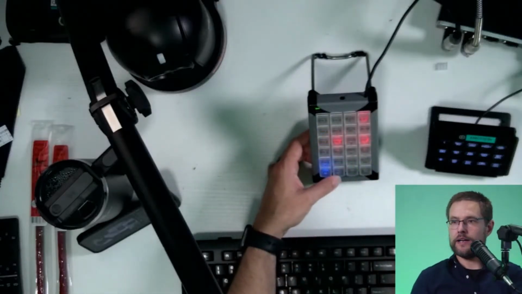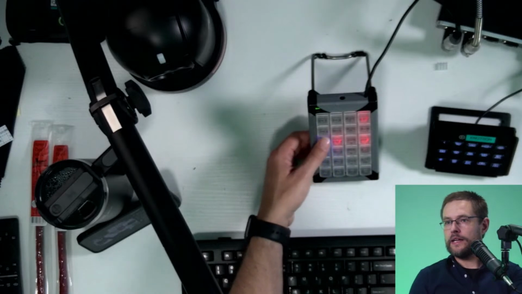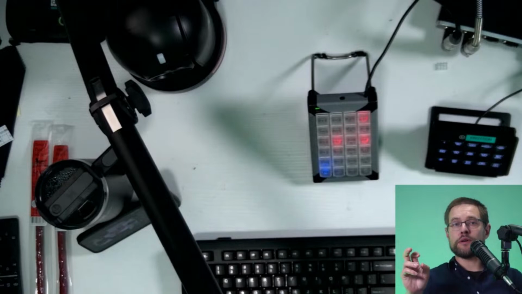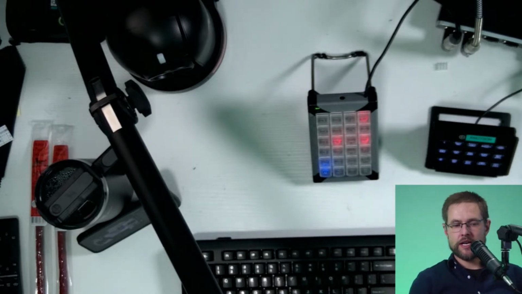So I can build layers and press these buttons and basically call those output layers and build them however I want. There are some checks and balances that I might suggest that you consider integrating.